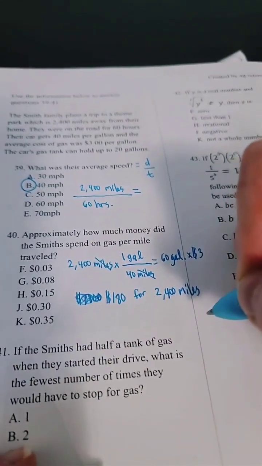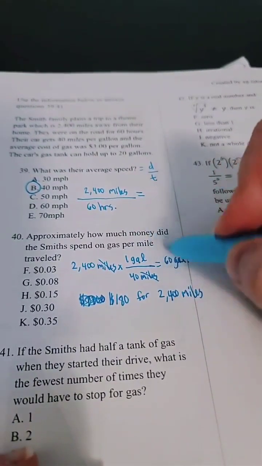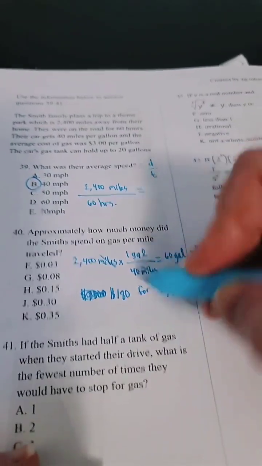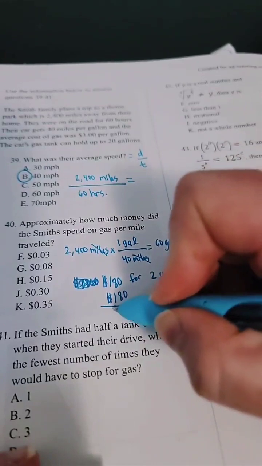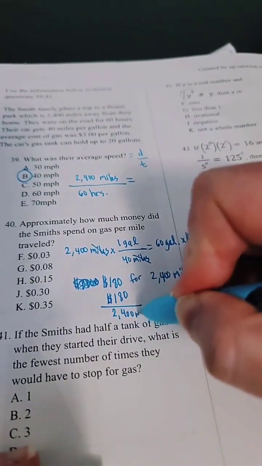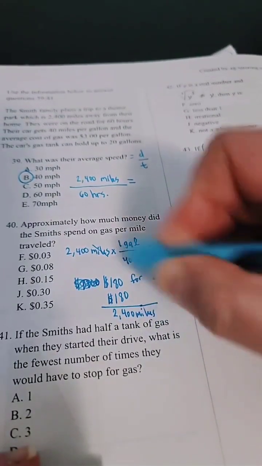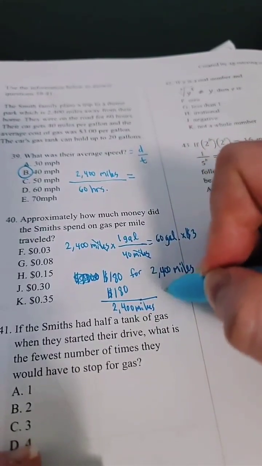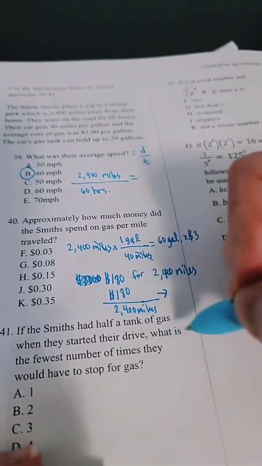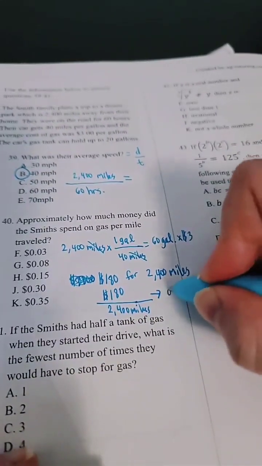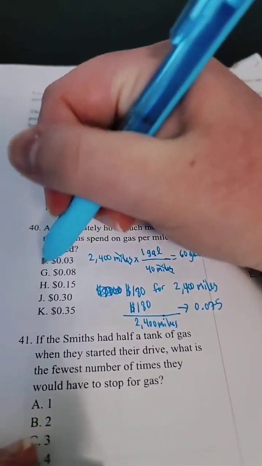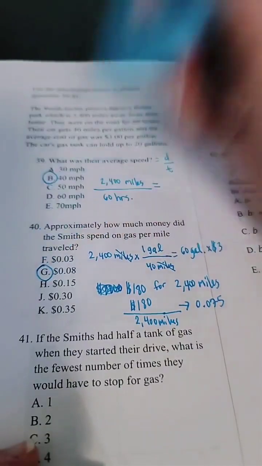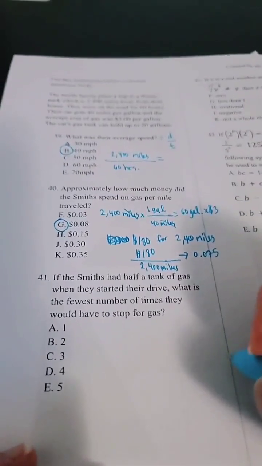So if we want to find out how much they spend on gas per mile, it would be 180 per the 2,400 miles, dollars over miles, the amount they spend per mile. So then we just have to divide that, and when we do, we get 0.075, and it said approximately, so whatever's closest to that, which would be G. So now let's go to number 41.